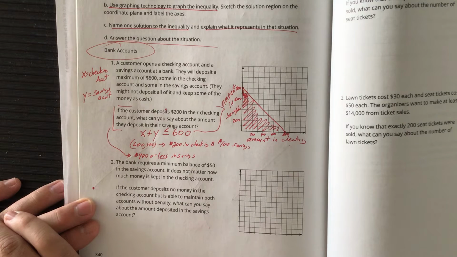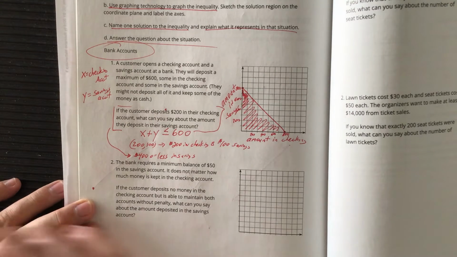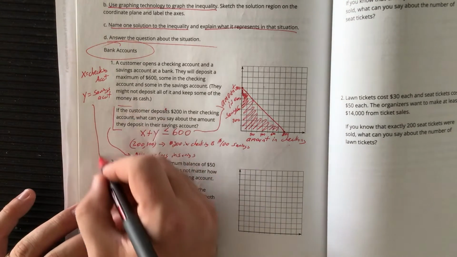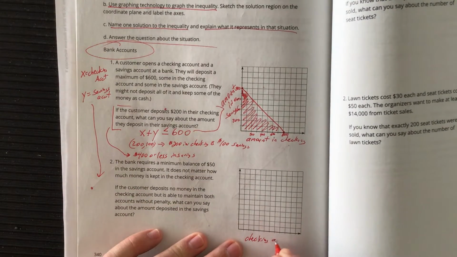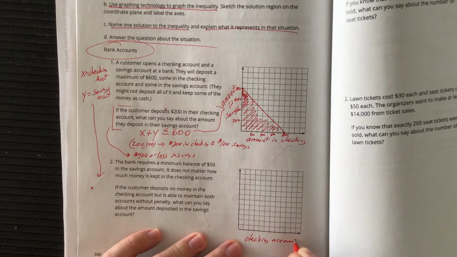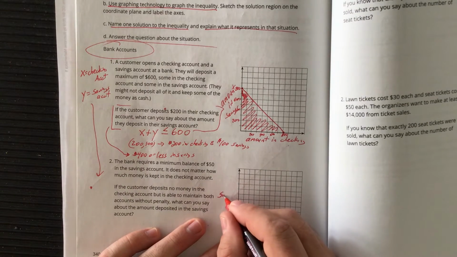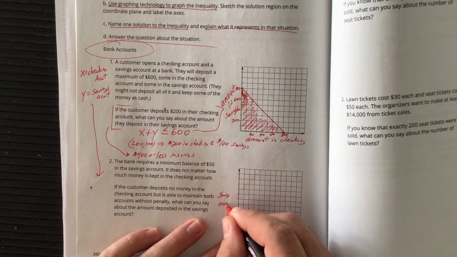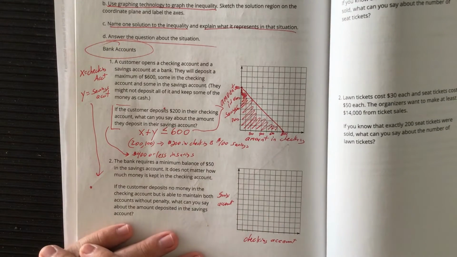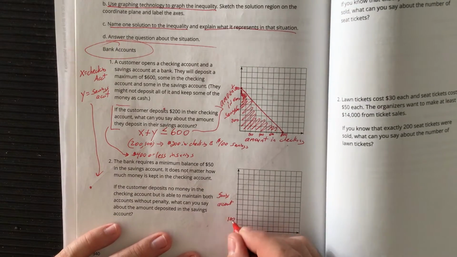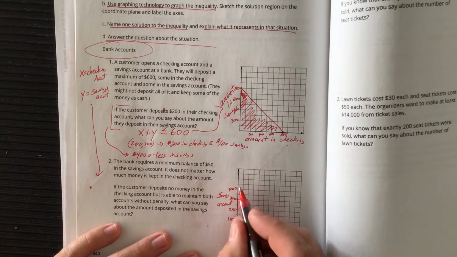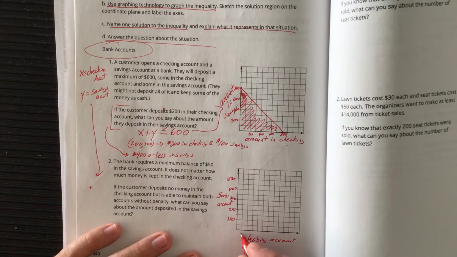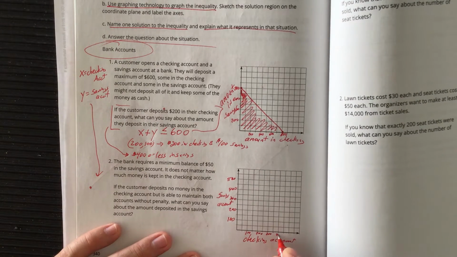Okay. So no maximum. So I'm still going to use X and Y. So this would be checking account. This would still be savings account. Probably should go by 50s now based on how the question is worded. Do we have to make our equation first? Oh yes, we forgot about the equation.